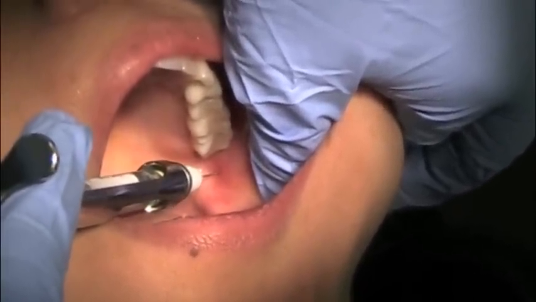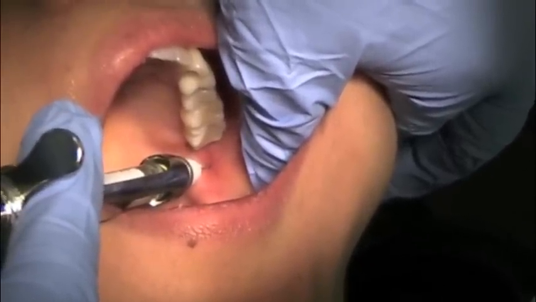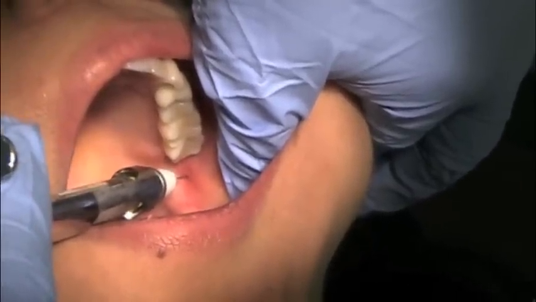Slowly advance the needle until osseous contact is achieved. Depth of insertion is about 25 mm. Aspirate twice by rotating.